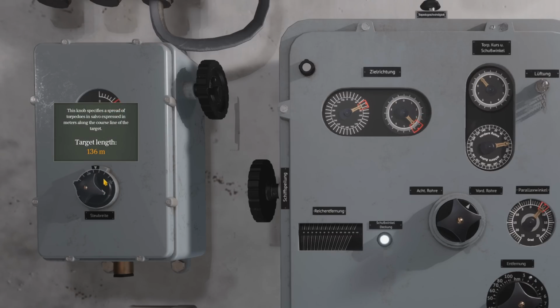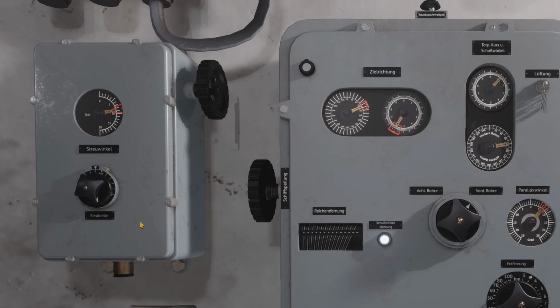Generally, the salvo spread that is suggested by the TDC is indeed wide, and it is possible that one of your torpedoes will go forward or aft of the target. If you are unconfident in your solution and want a wider spread, you just make the target length even longer.